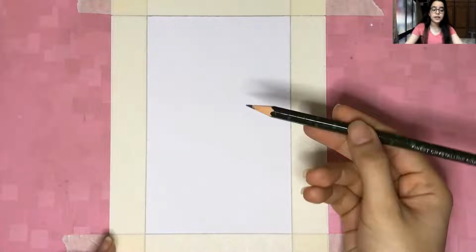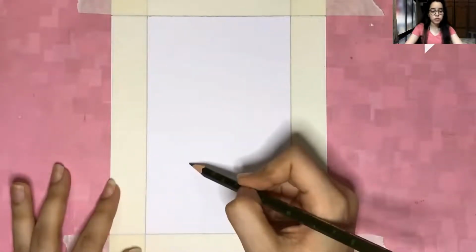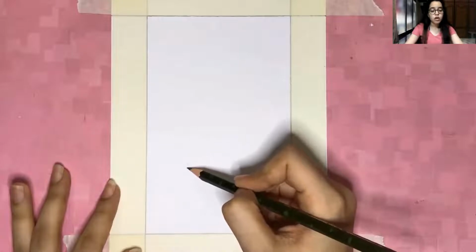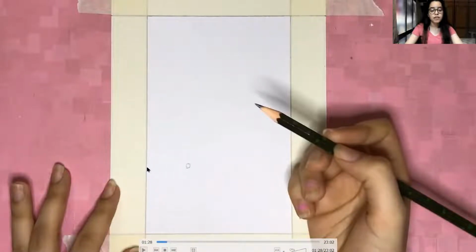So I'm going to take this pencil first and just towards the bottom left of my sheet, I draw a tiny circle. If you see the circle, just towards the bottom left of my sheet, I have enough gap at the sides as well.